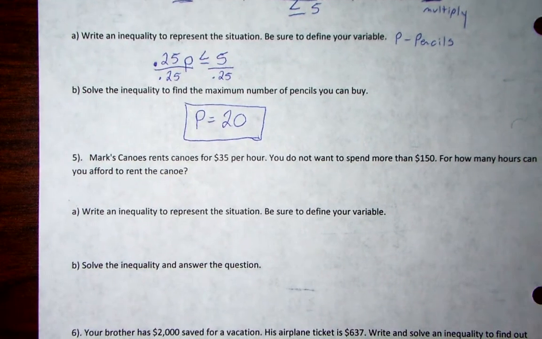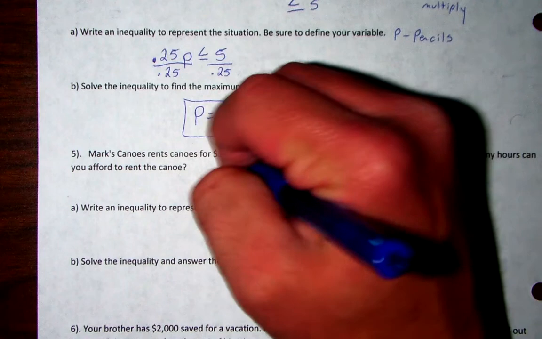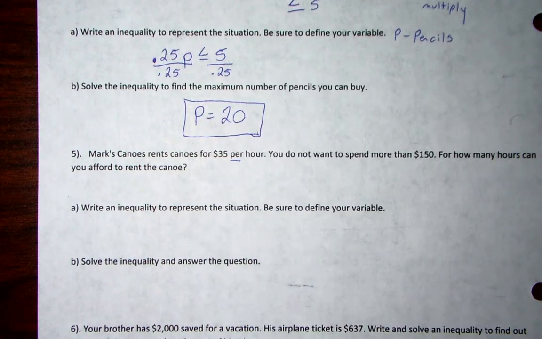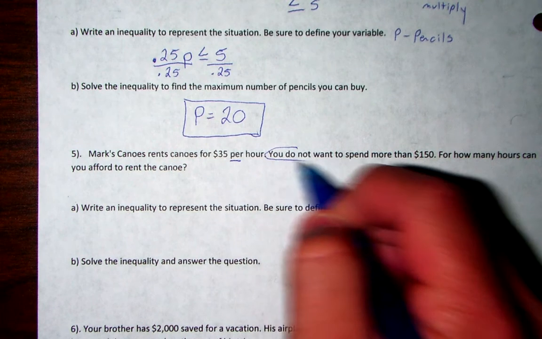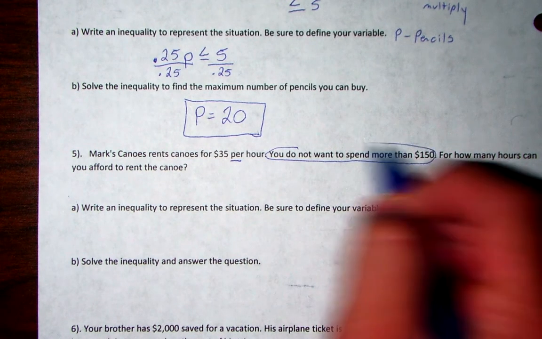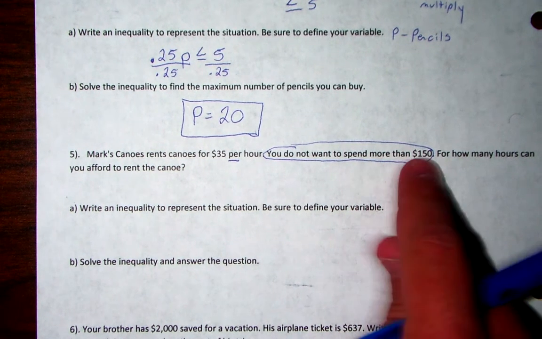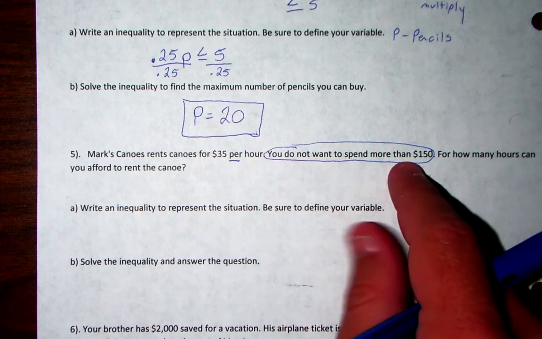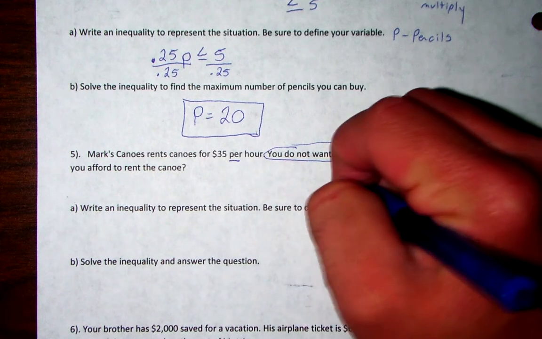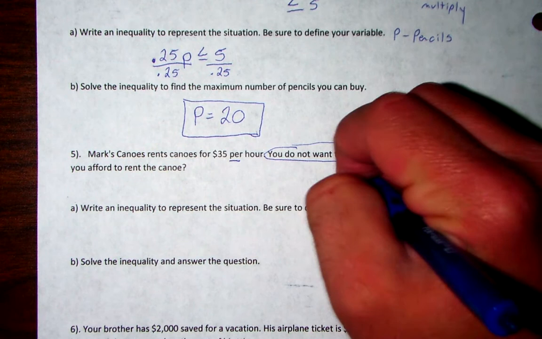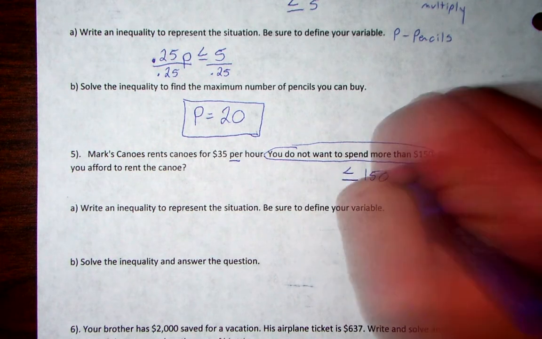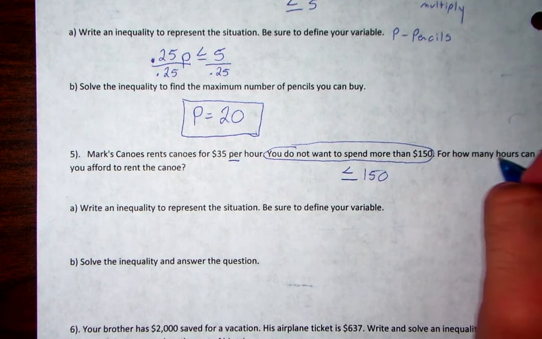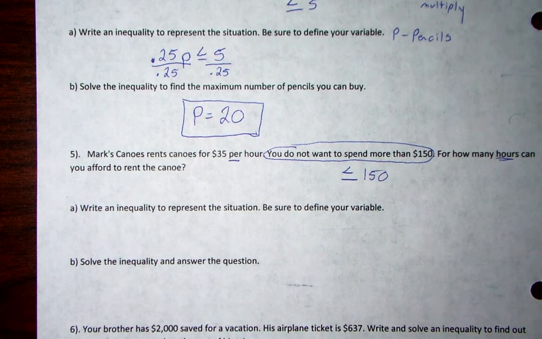Mark's Canoes rents canoes for $35 per hour. You do not want to spend more than $150. So here's this. This is a little bit tricky because some of you are going to circle more than and put the greater than sign. It says you do not want to spend more than $150. So that means they can spend exactly $150 or less. For how many hours can you afford to rent the canoe?